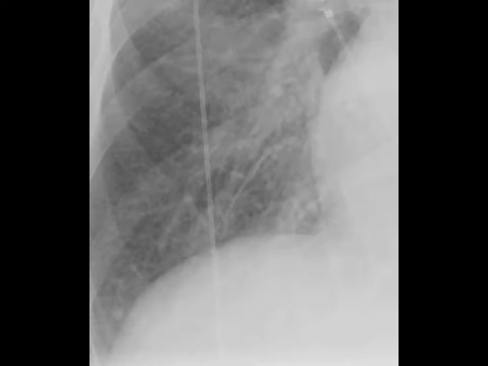Infiltration of the interstitial space can give rise to characteristic patterns reflecting the interstitial anatomy. For example, in this patient with pulmonary edema, fluid can be seen lining the interlobular septae. These appear as short, non-branching horizontal lines in the peripheries of the lung.